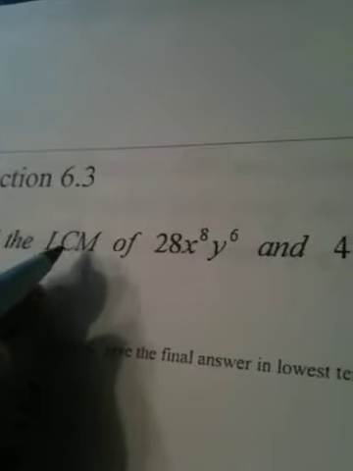Now, students get this mixed up a lot of times. They think I'm asking for greatest common factor, which I'm not. I'm asking for the least common multiple, the smallest thing that they both have in common as multiples. So here's how I like to teach this. Let's look at the numbers first.